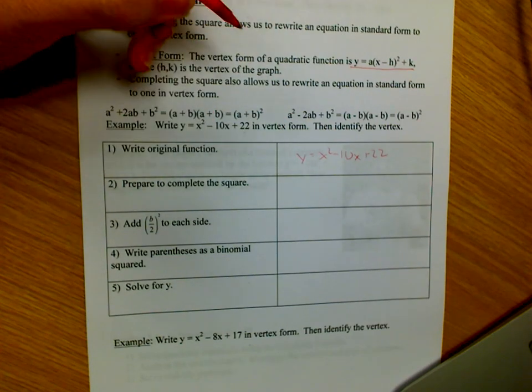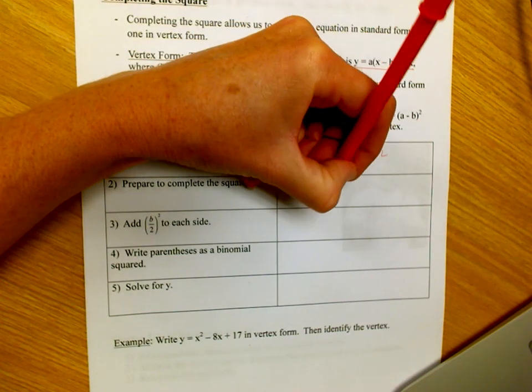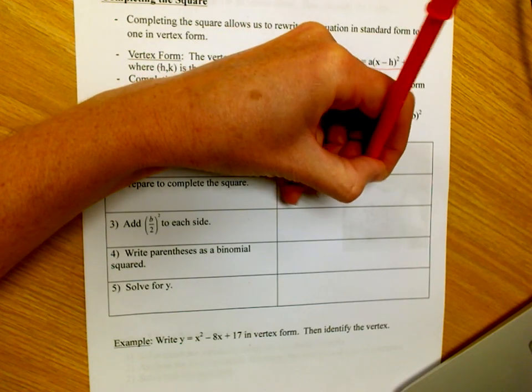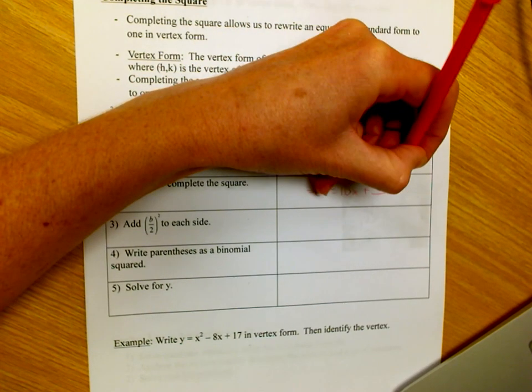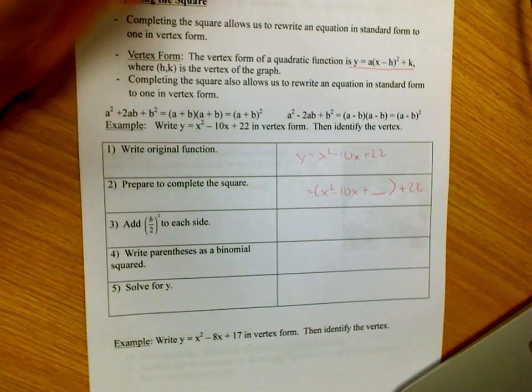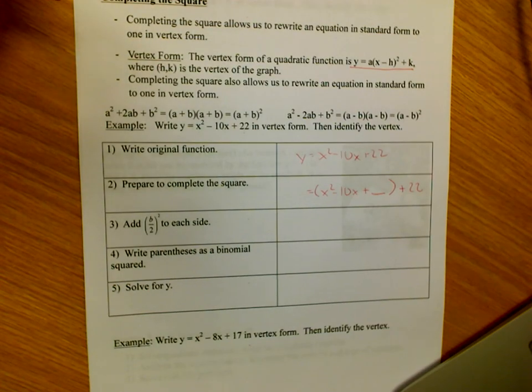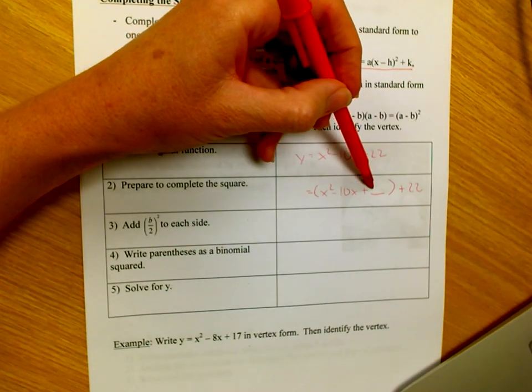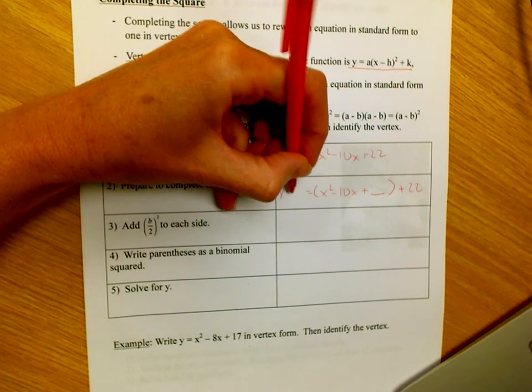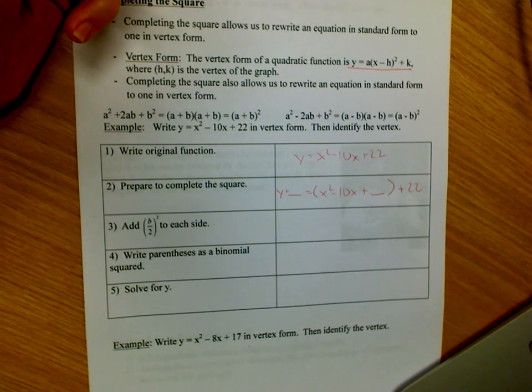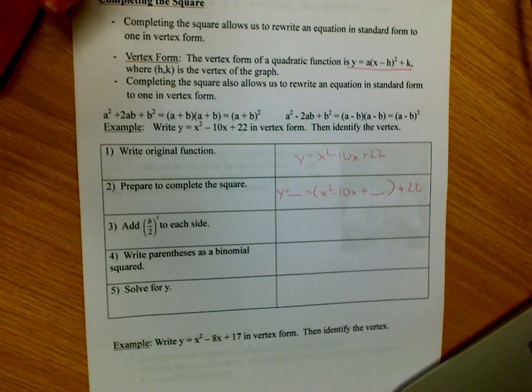So when it says to prepare to complete the square, what it really wants you to do is isolate those x terms away from the 22, but leave a blank for the new value that's going to go in to make it a perfect square. However, remember, if you're adding something new to this side, we also have to add something new to that side. And so that's really what they're talking about with preparing to complete the square. Just set the problem up.